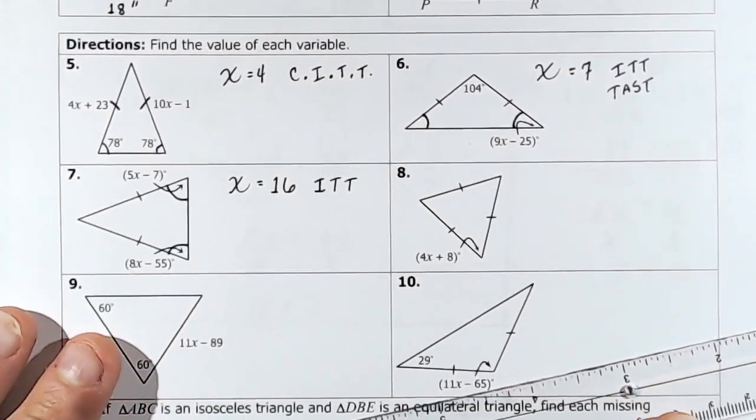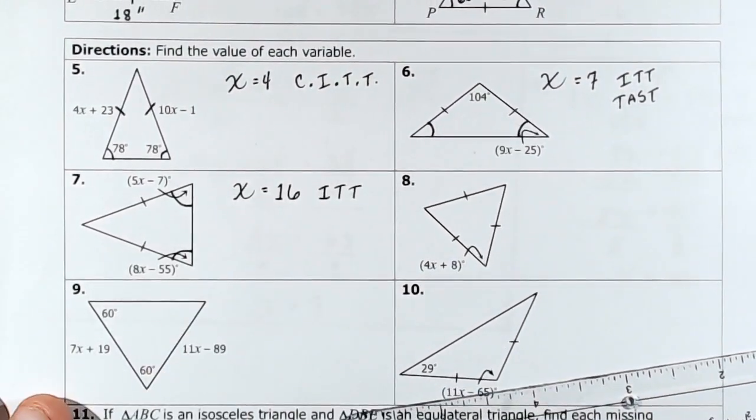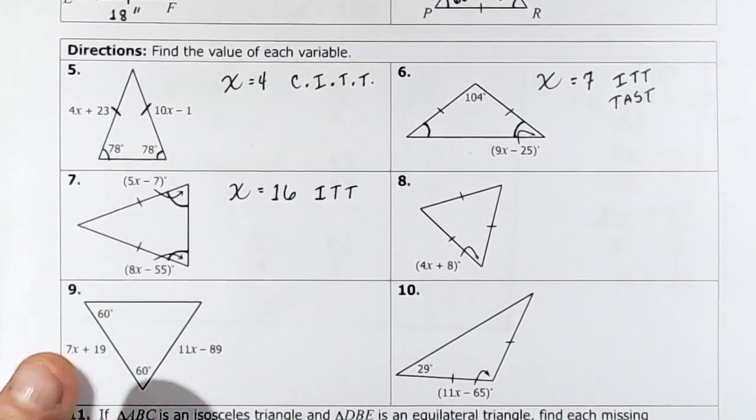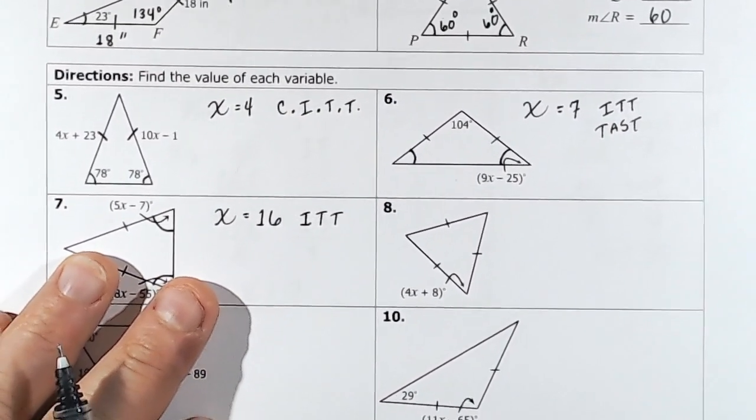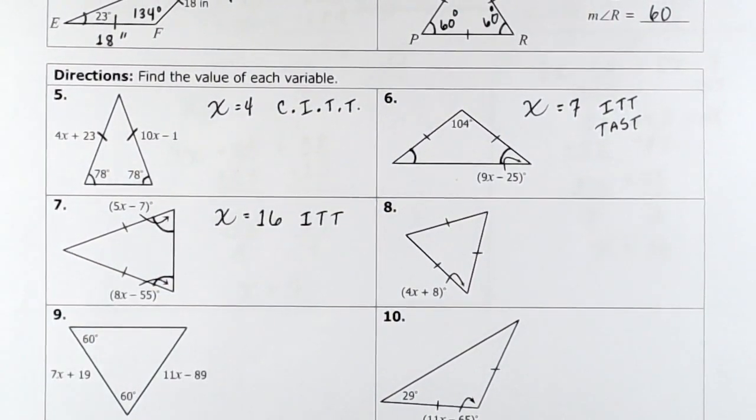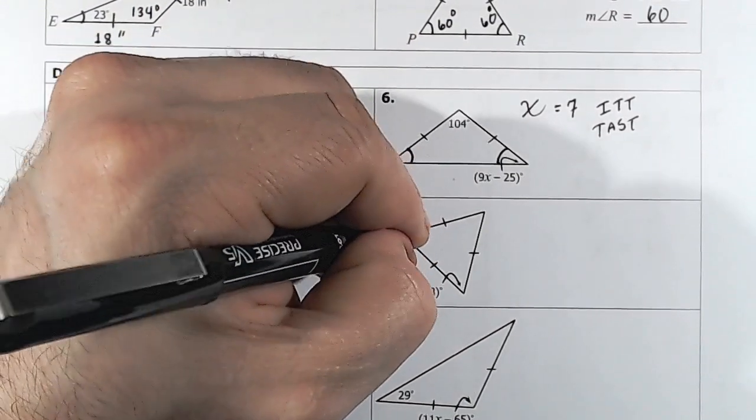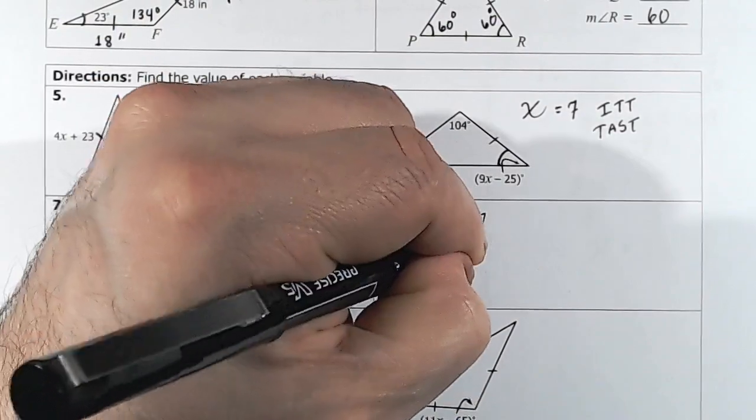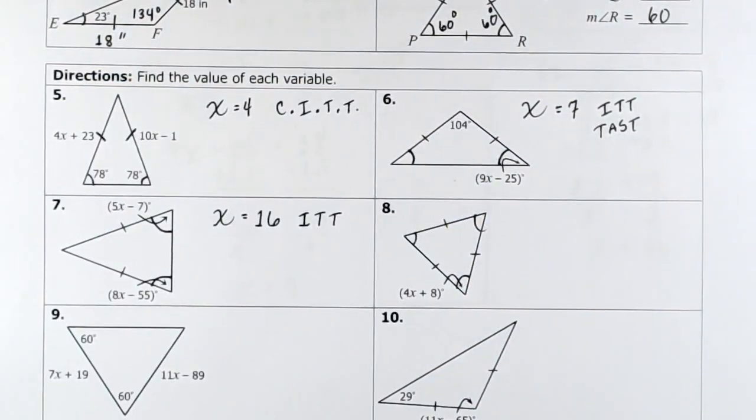Okay, there. Wrote it there. X equals 16 by Isosceles triangle theorem. Okay, so number 8, we've got an equilateral triangle. Because it's equilateral, it's also equiangular. That means that all these angles have to add up to 180.